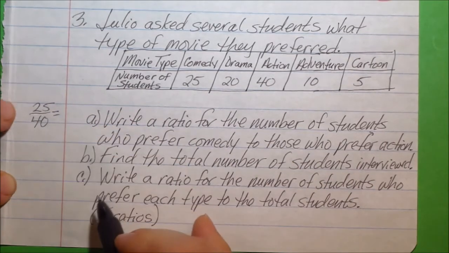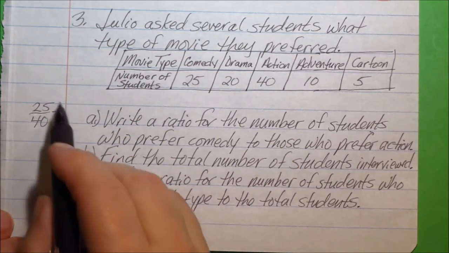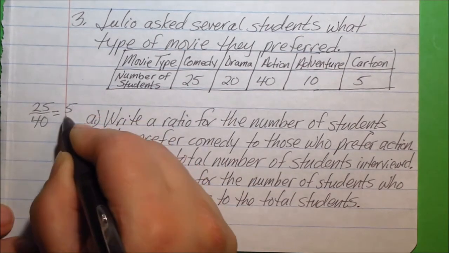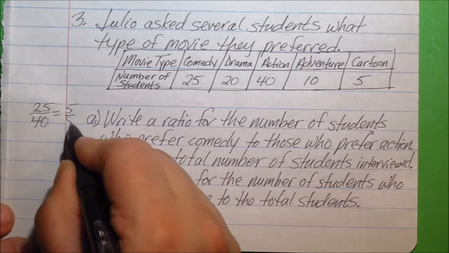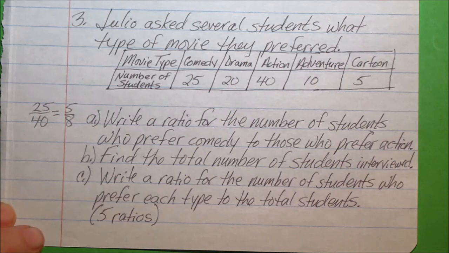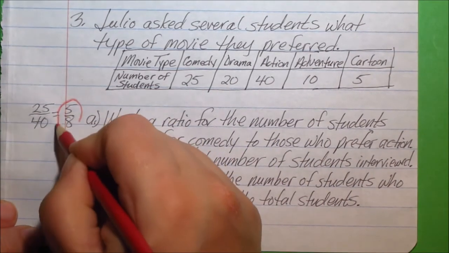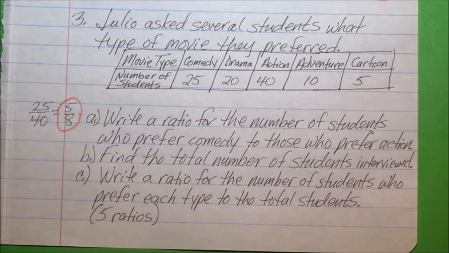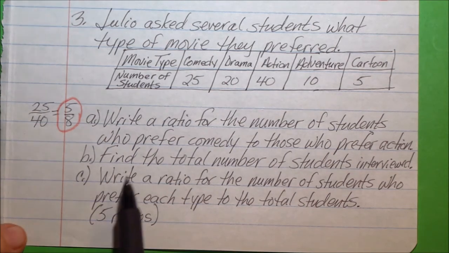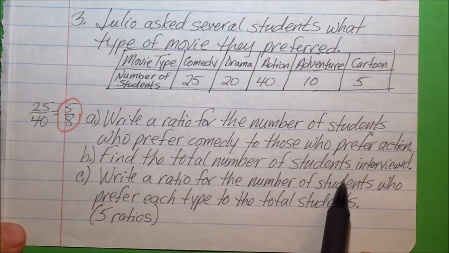And this can be simplified. How do we simplify that? Well, 5 goes into 25 5 times, and 5 goes into 40 8 times. So the ratio of students who preferred comedy to those who preferred action is 5 to 8. So for every 5 students who preferred comedy, 8 students preferred action movies. All right? Okay, so the next one is find the total number of students interviewed.